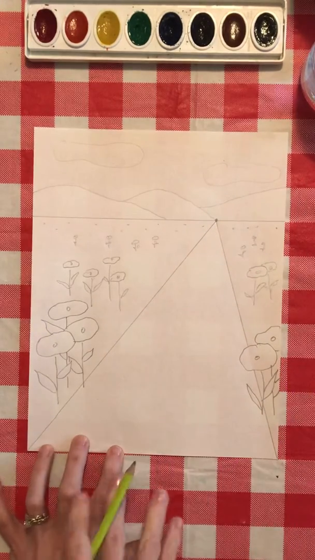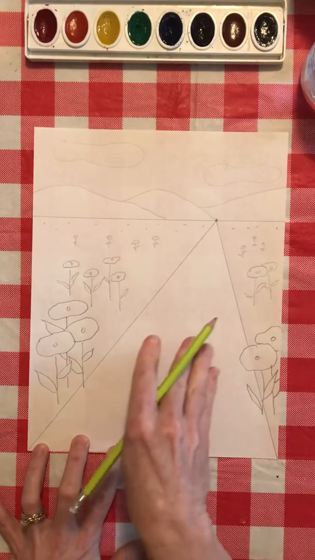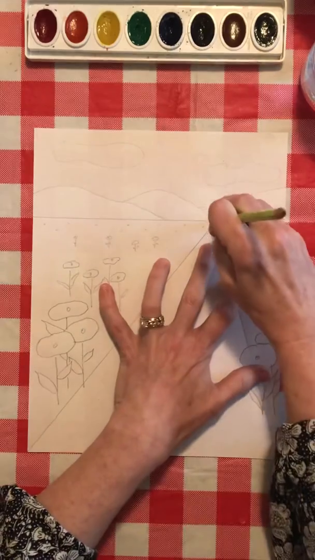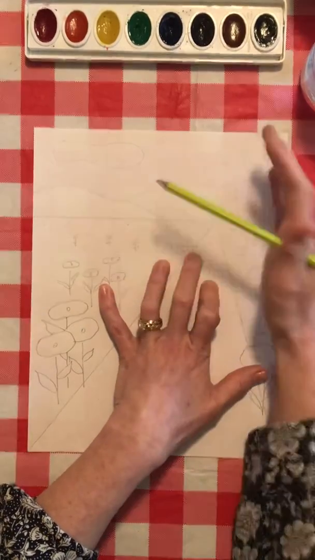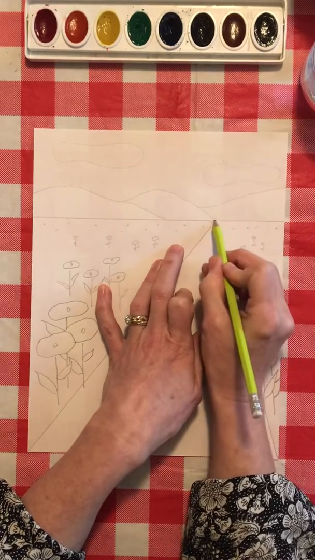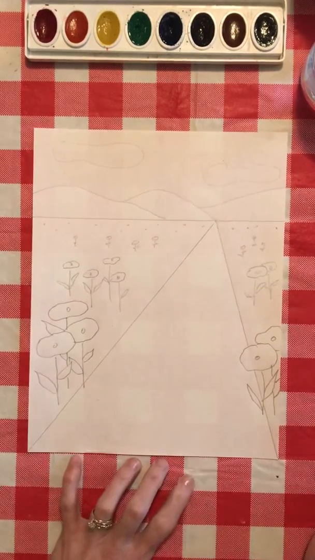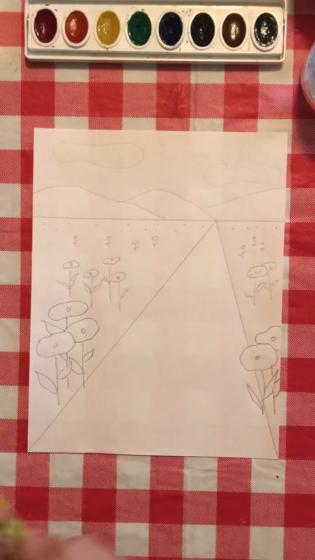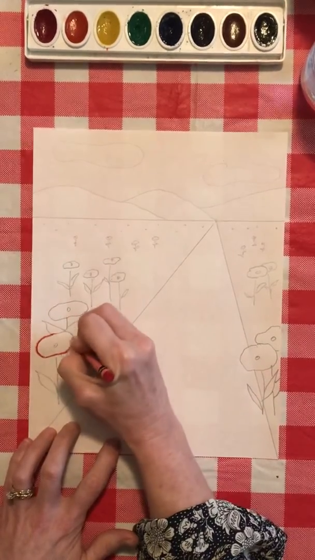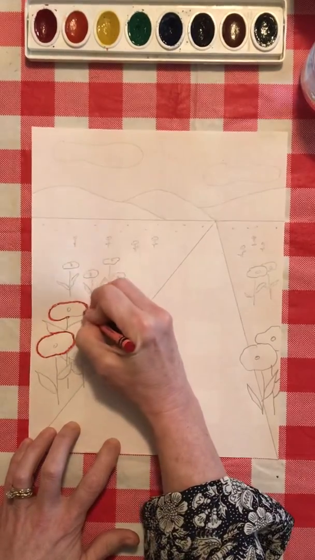All right, now can you see the path heading through the field toward the hills? I'm going to erase that vanishing point. My eye is going to see it without that dot being there. All right, now time to add some color. I'm going to use crayon today. I'm going to outline my poppies.